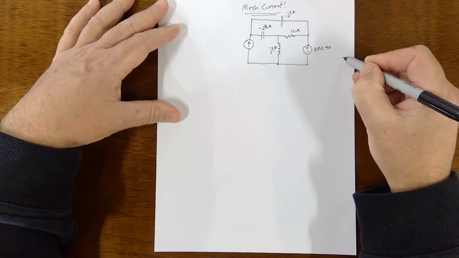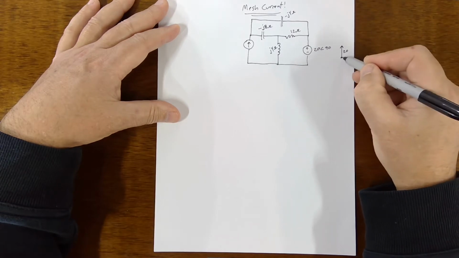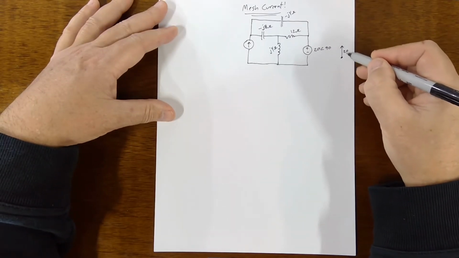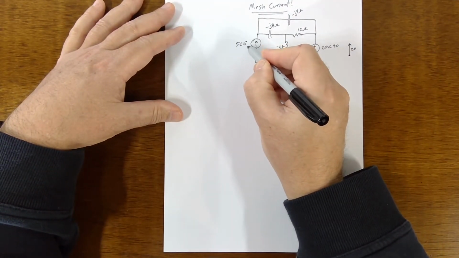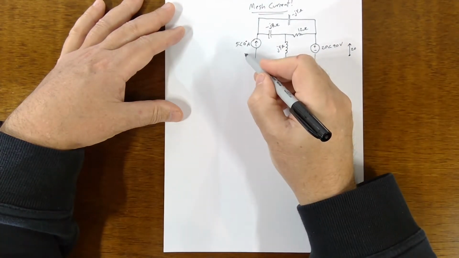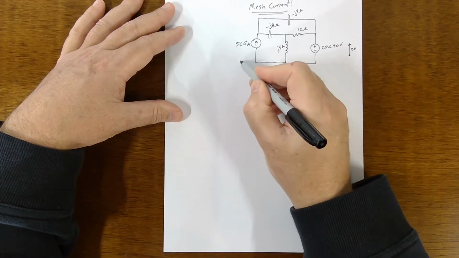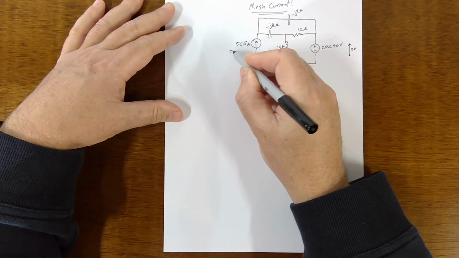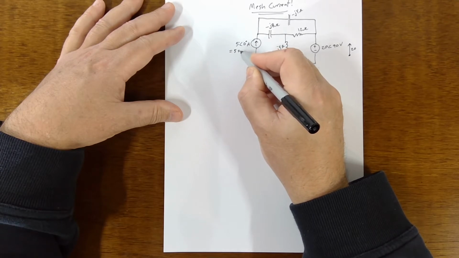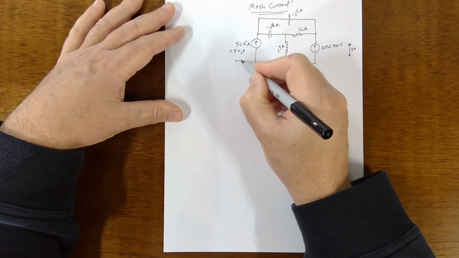So it's 20. If you want to draw the phasor, it looks like that. It's 90 degrees, which is straight up and has a length of 20. This guy here is 5 angle 0 degrees. This is amps. This is volts. If you wanted to draw the phasor here, if you put it in rectangular form, it's going to be 5 plus J0, which is just 5, like this way.